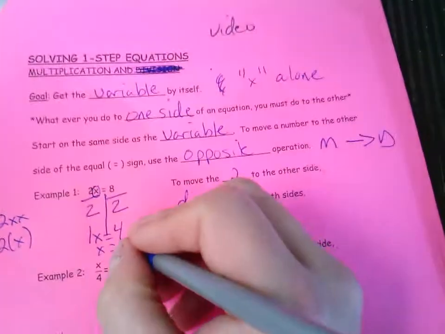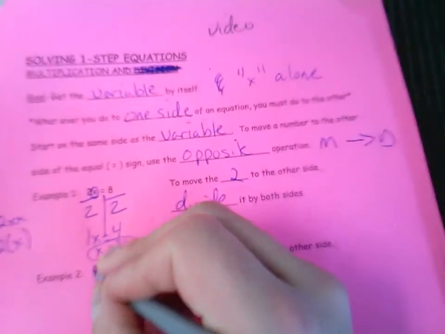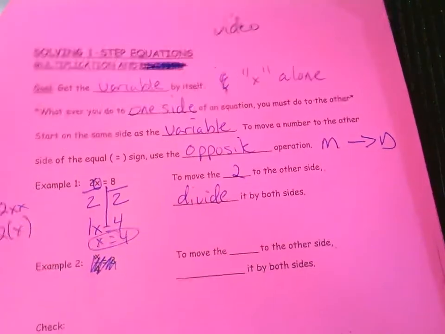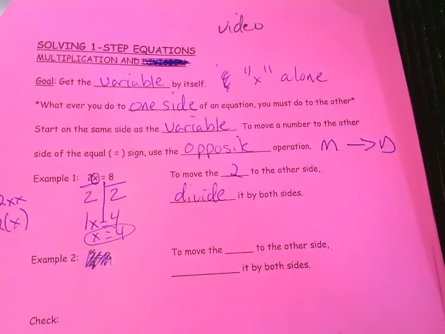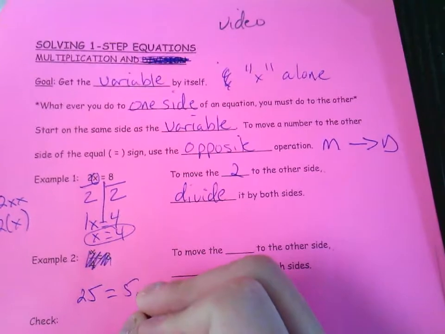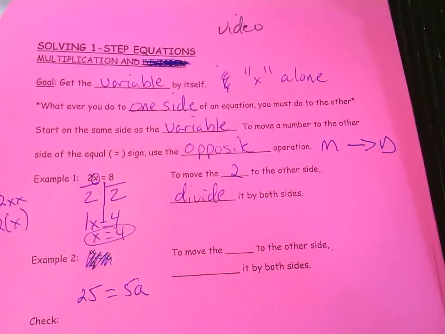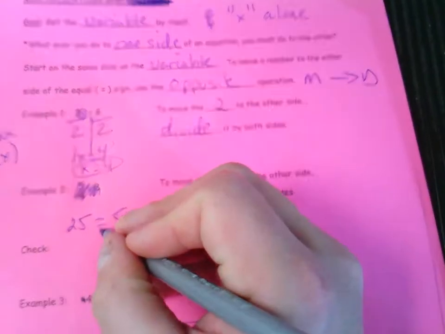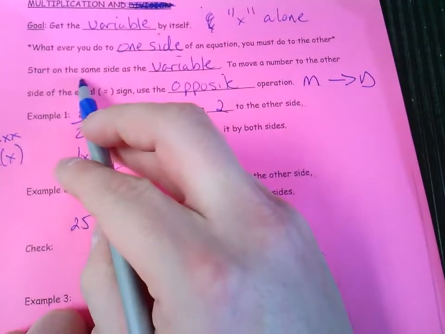In example number 2, we're going to scribble this one out because we're not going to look at any equations that look that way. And I'm going to rewrite a new one. So we're going to put 25 on the left equals 5a. All right. So go ahead and copy that down. So we draw the line down the equal sign, circle the variable. The variable's on the right side, so we always start on the same side as the variable.